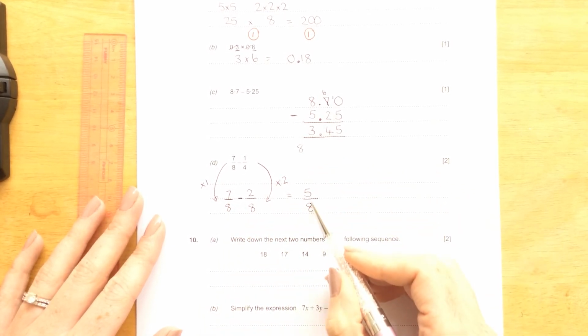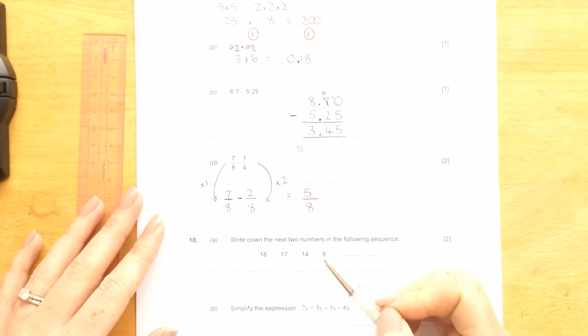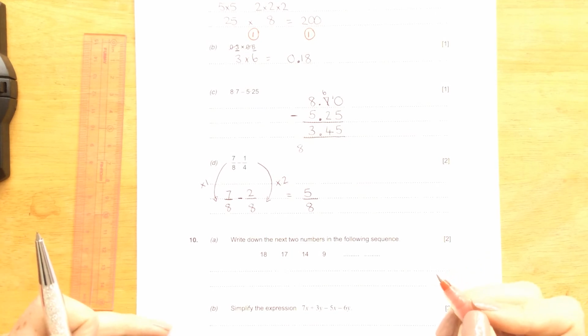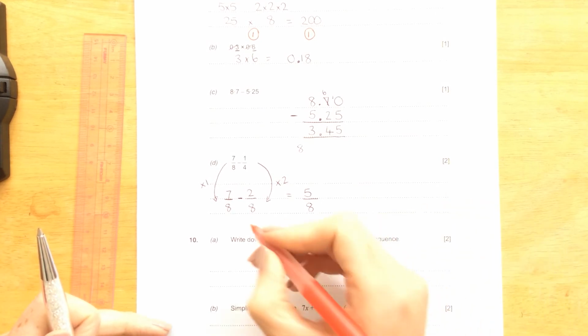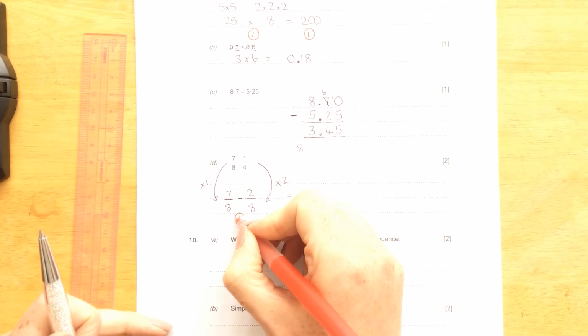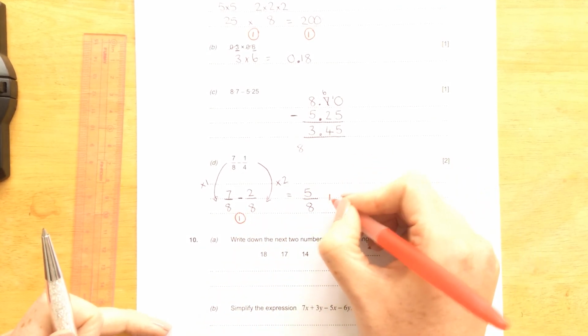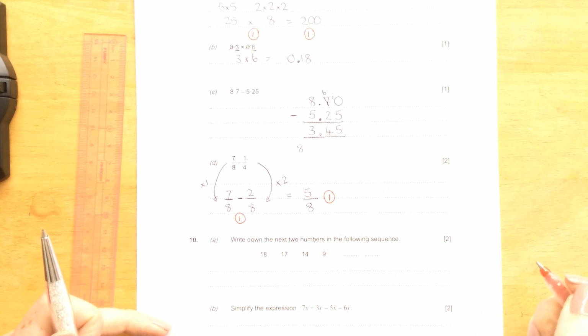I can't simplify that to make it any easier. 5 over 8 is the final answer. So you'll get 1 mark if they see the correct denominator at the bottom, and then 1 mark for 5 over 8 as your final answer.